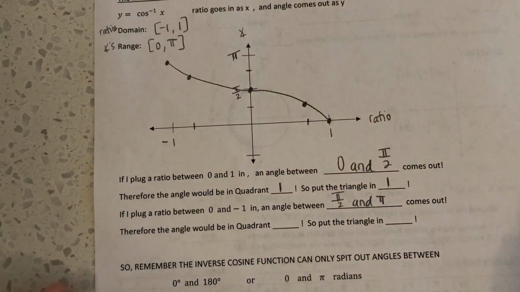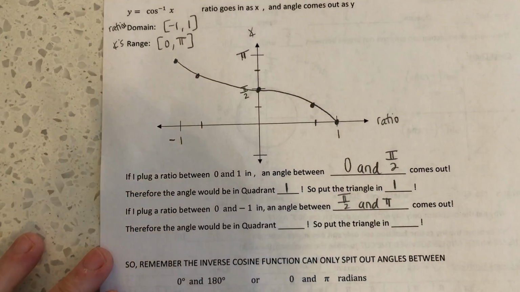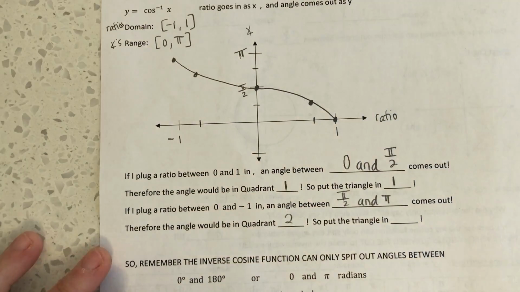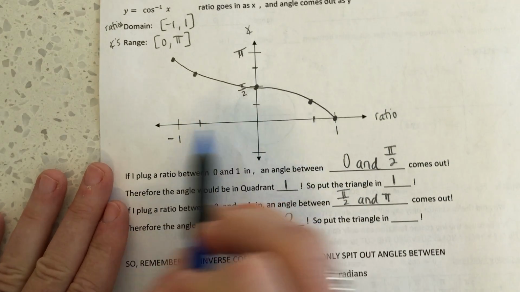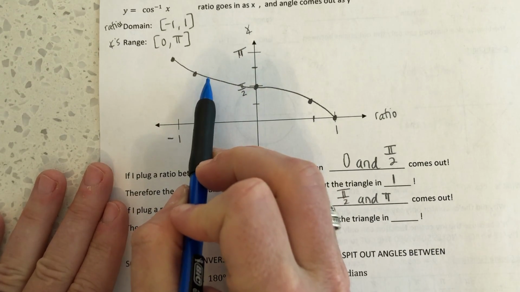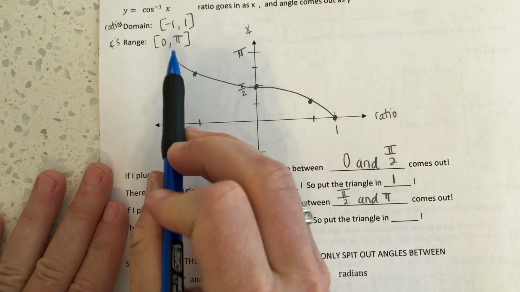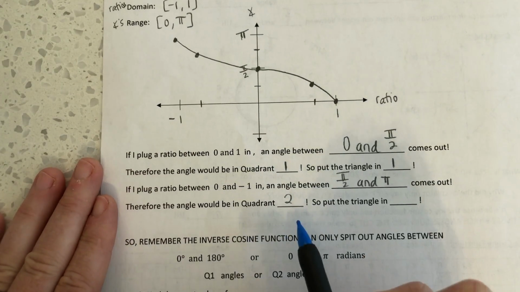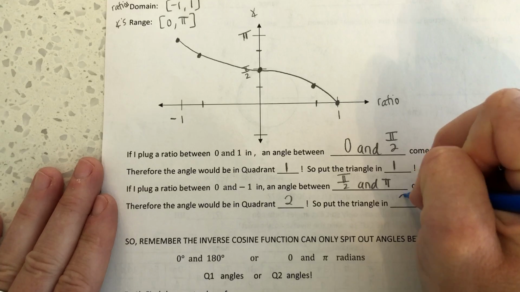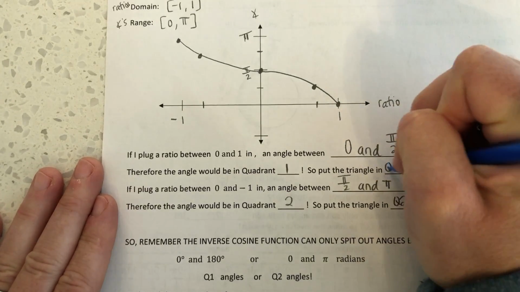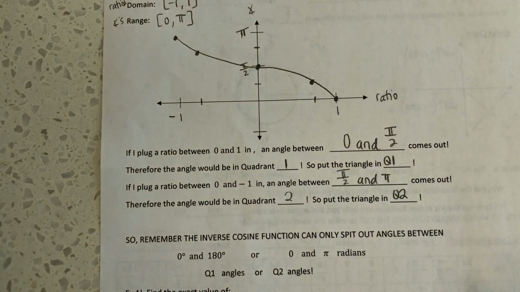And where are angles between pi over 2 and pi found? Those are quadrant 2 angles. All right, so if you ever take the inverse cosine of a negative ratio between 0 and negative 1, it's going to tell you the answer is an angle between pi over 2 and pi, a quadrant 2 angle. So then if you ever have to draw a picture, put that triangle or that angle in quadrant 2, because that's where it would have been, okay?